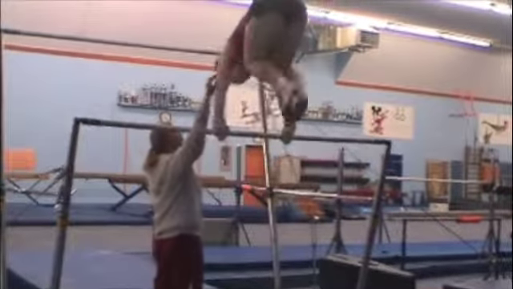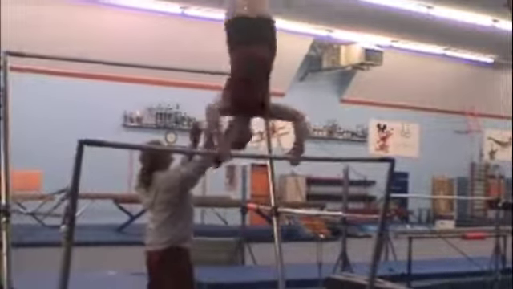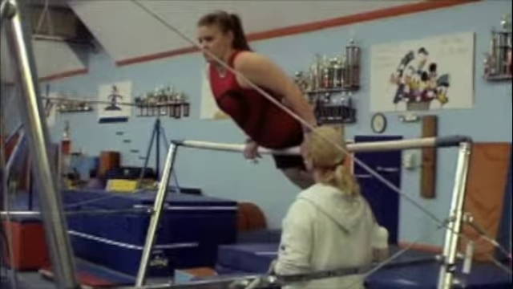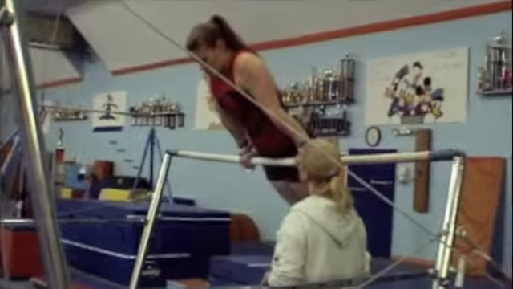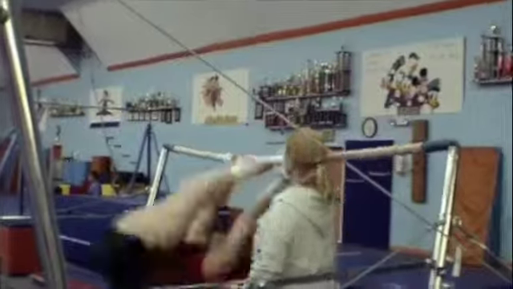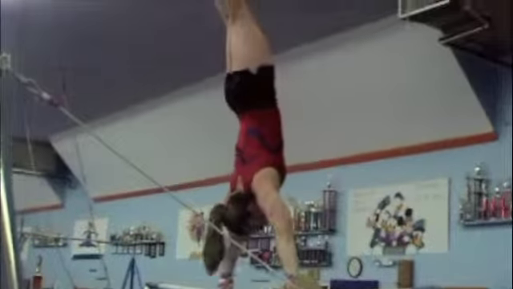This dismount is called a toe front. Victoria is using the pit because gravity sometimes makes us do crazy things like land on our head. This is a toe shoot. You have to hit a handstand at the end, otherwise you're going to fall. If your center of gravity isn't directly over your hands, then you're going to go the wrong direction, like this.